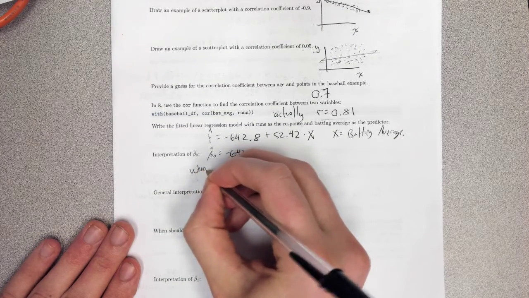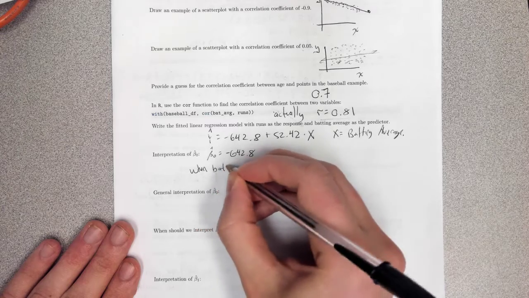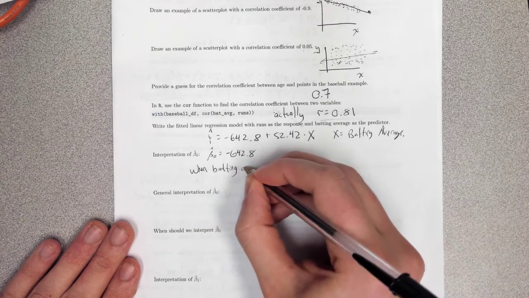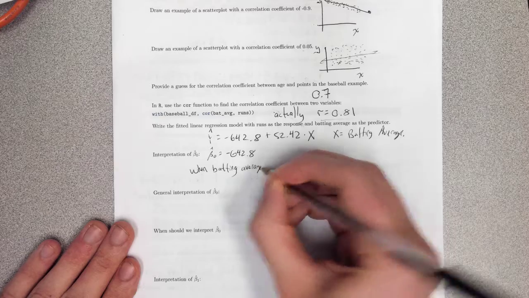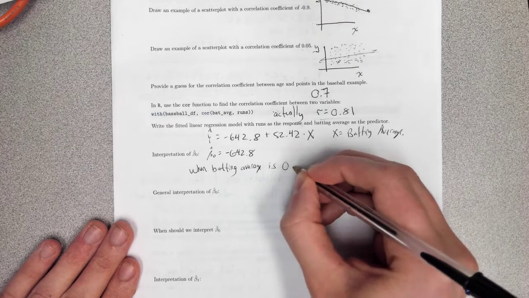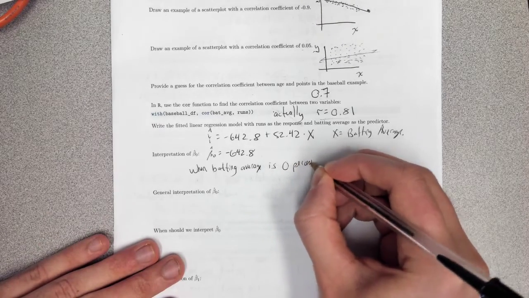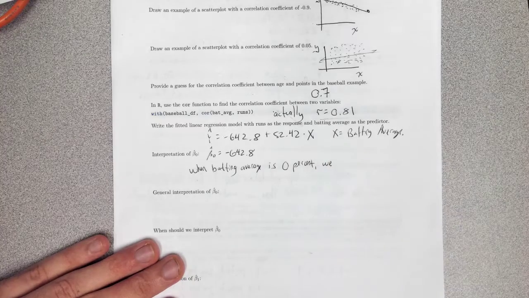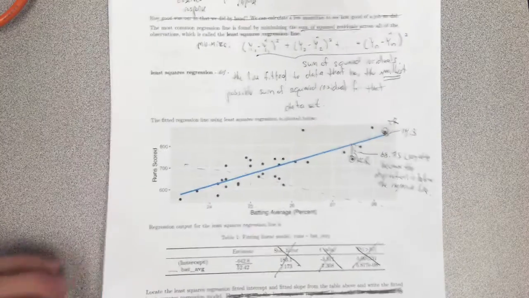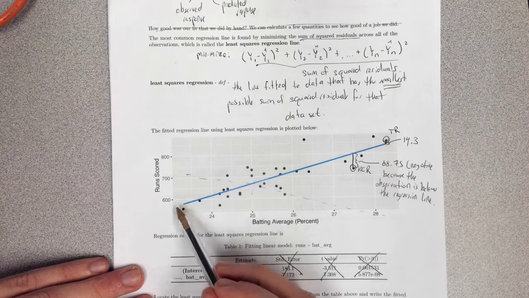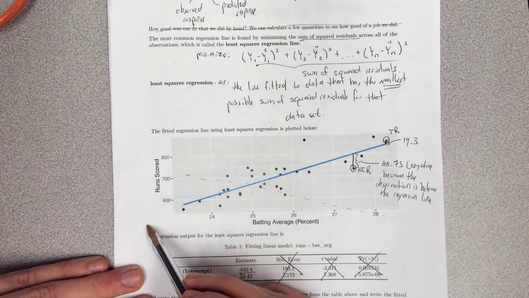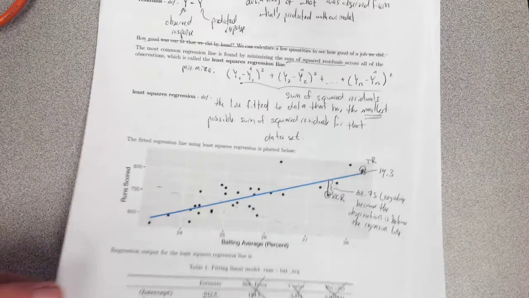When we put this in context, instead of saying when x is 0, we just want to say what our actual predictor variable is. So when batting average is 0%, then it's not necessarily what a particular point is going to be. It's more about what's happening here on average.